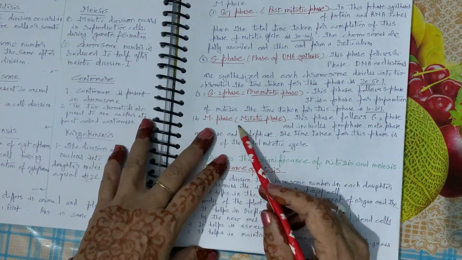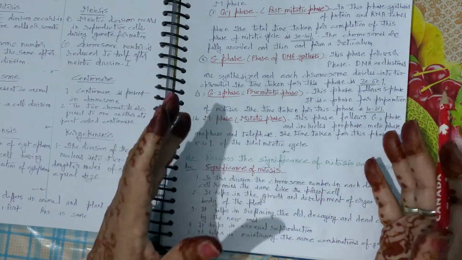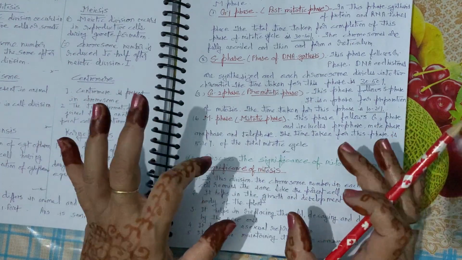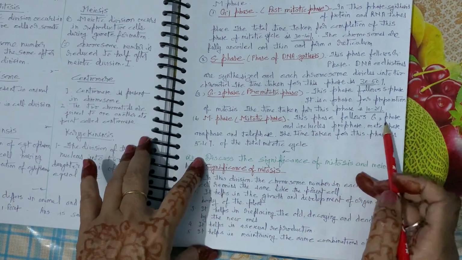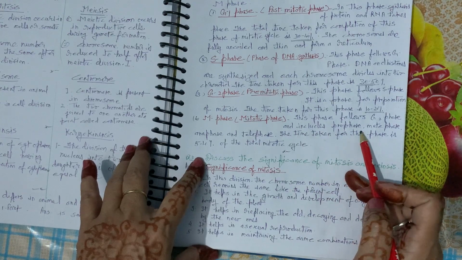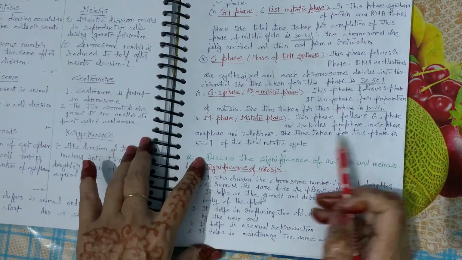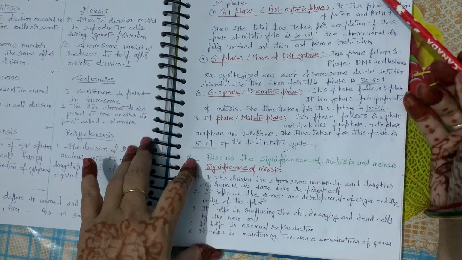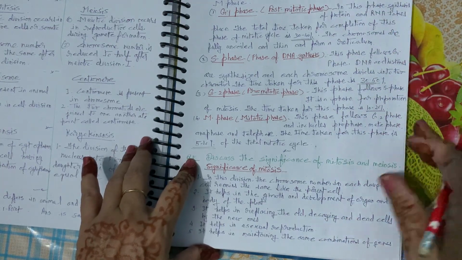Now the next, the M phase or mitotic phase. Now here all the growth occurs. The nuclei divide, and the chromatids split at the centromere. They are duplicated already, growth occurs, and then they split at the centromere and form the two cells. This phase follows the G2 phase and includes prophase, metaphase, anaphase and telophase, and the time taken for this phase is only 5 to 10% of the total mitotic cell cycle. All this together is termed the cell cycle, right?